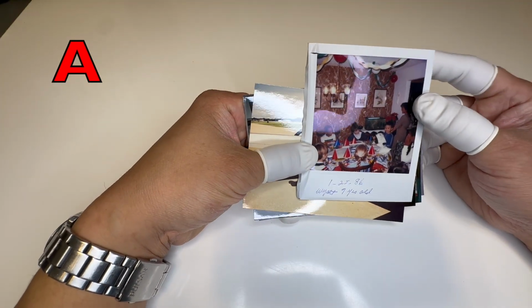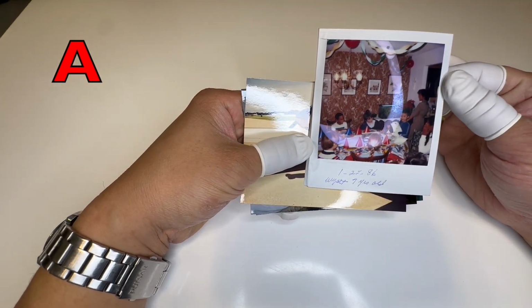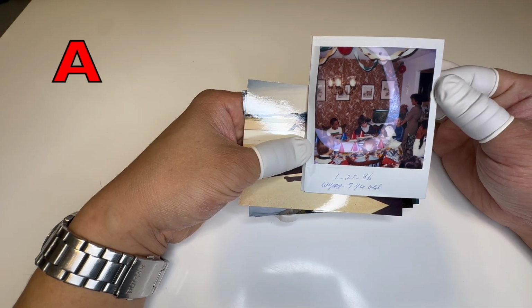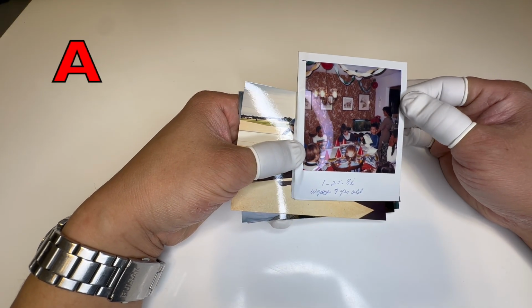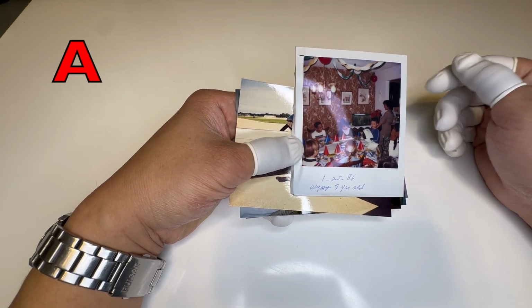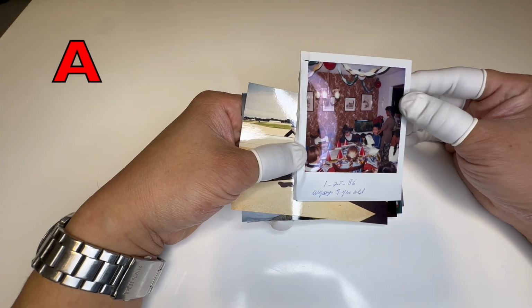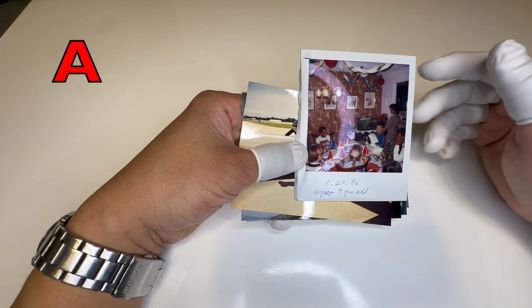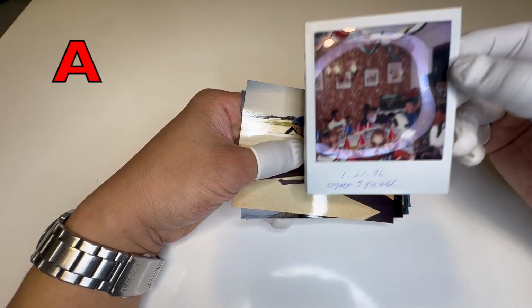So here's one of my birthday. I don't have many pictures from this birthday, I believe, so we definitely want to keep this one, and it's a good picture. You can see all my friends in there and my mom in the background with all the party decorations and that wonderful 80s wallpaper in the background.